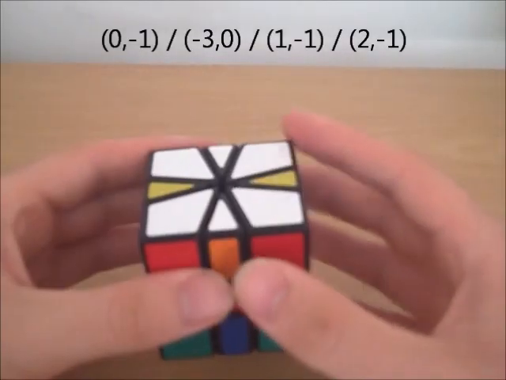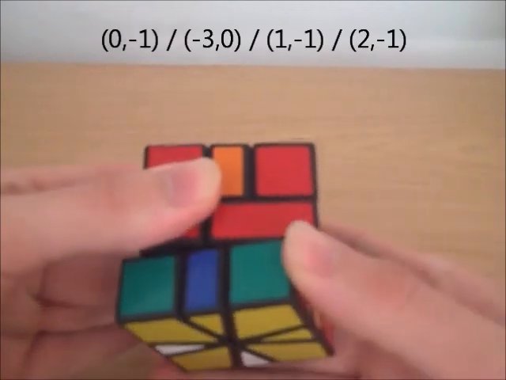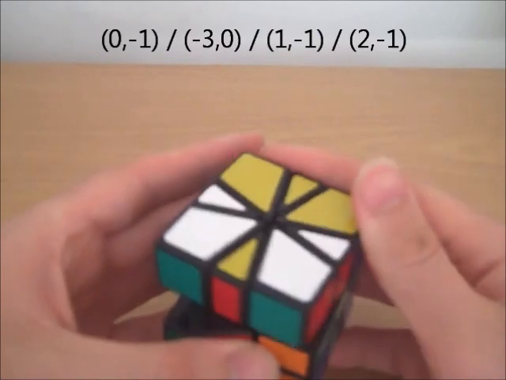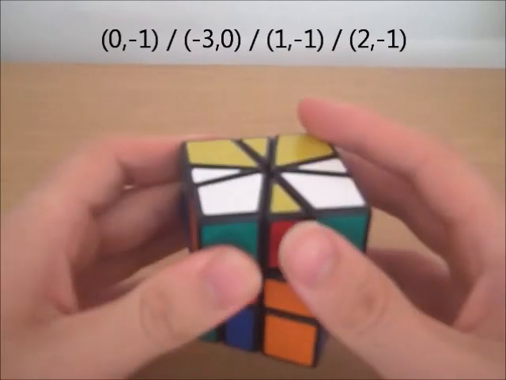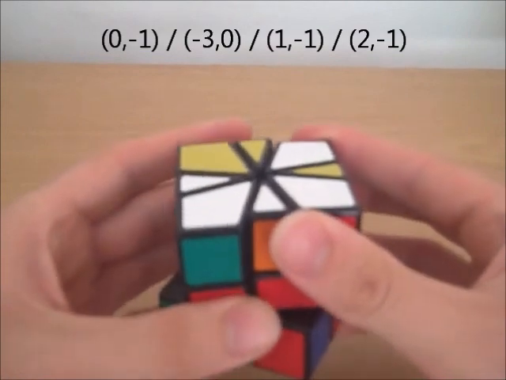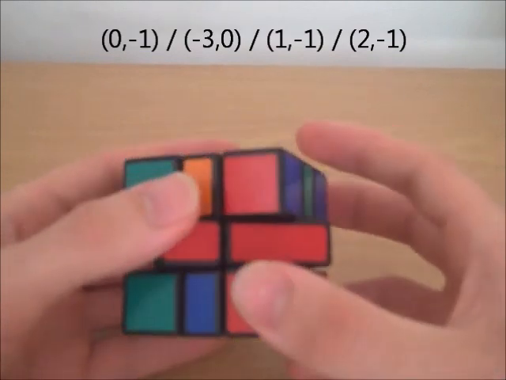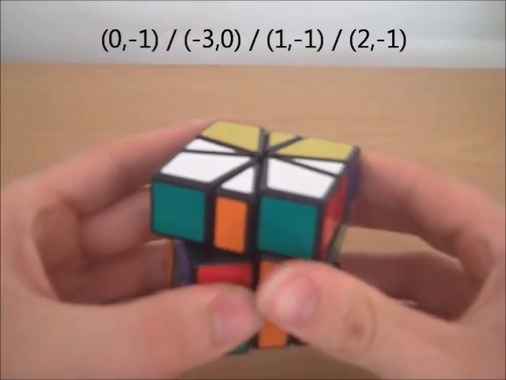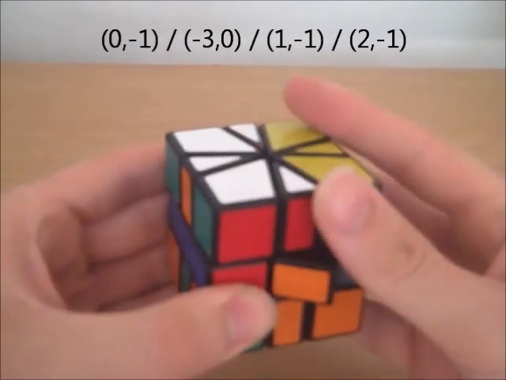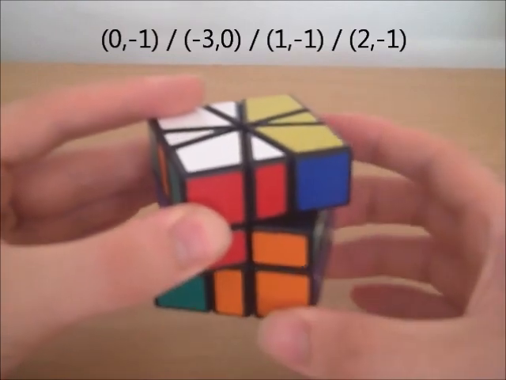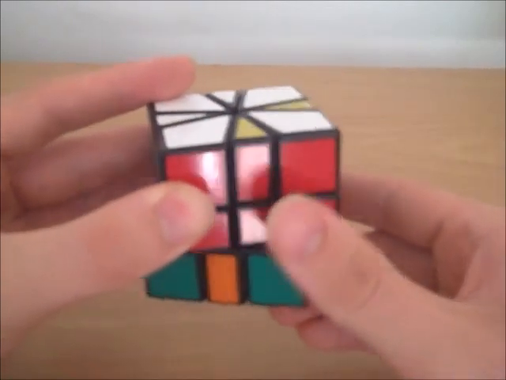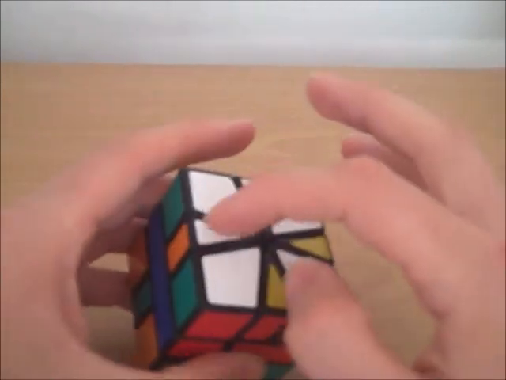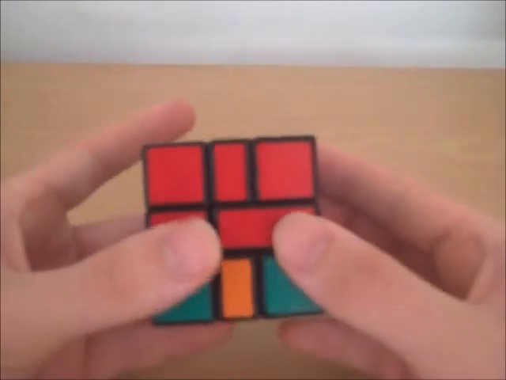Okay, and the algorithm is nothing on top, -1 on bottom, and turn, and then a -3 on top, nothing on bottom, and turn, and then a 1 on top, and a -1 on bottom, and then a turn, and then a 2 on top, and a -1 on bottom, and a turn. As you can see, this has been left the same. These 2 have swapped, these 2 have swapped here, and those 2 have been left the same.